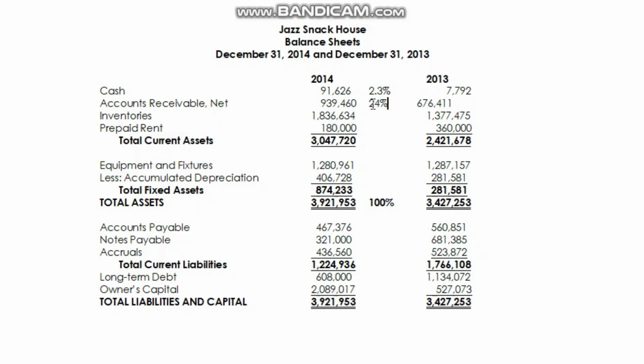And then inventory. For inventories, that is 1,836,684 divided by 3,921,953. So you have 46.8%. And one more. Prepaid rent, 180,000 divided by 3,921,953. And it's 4.6%.